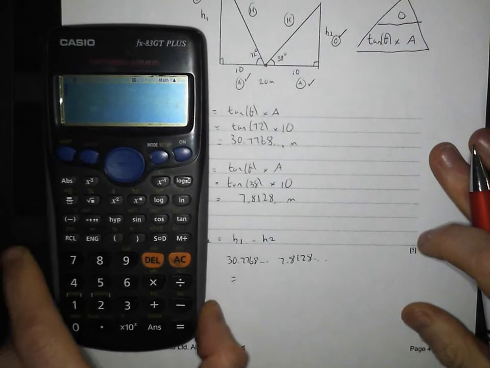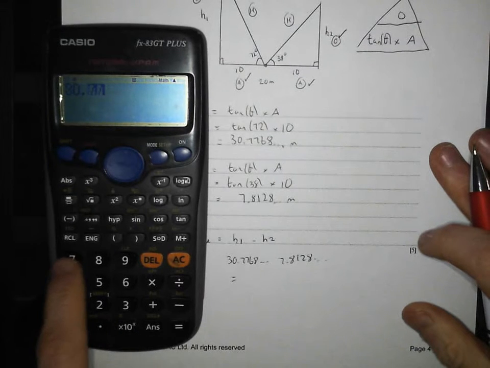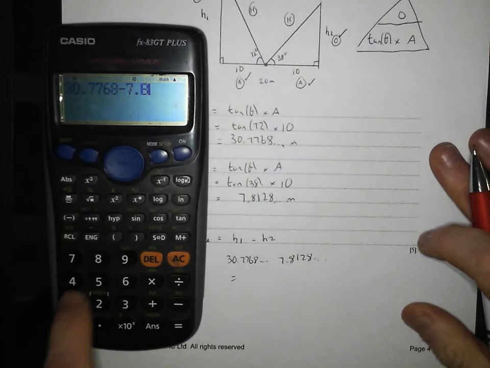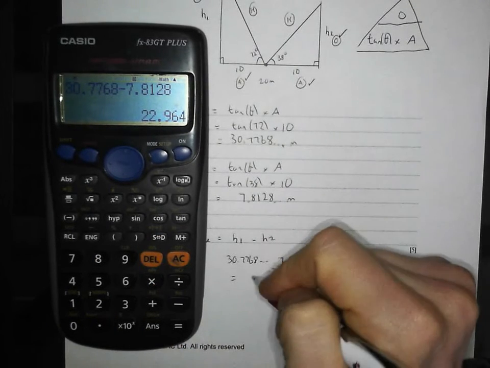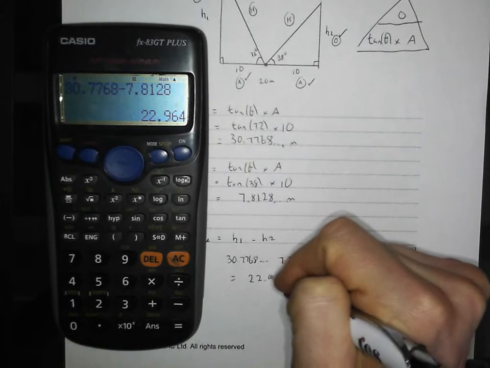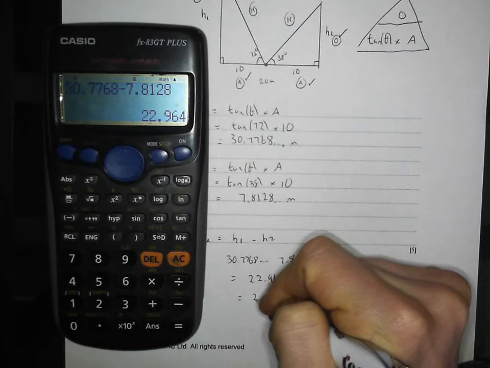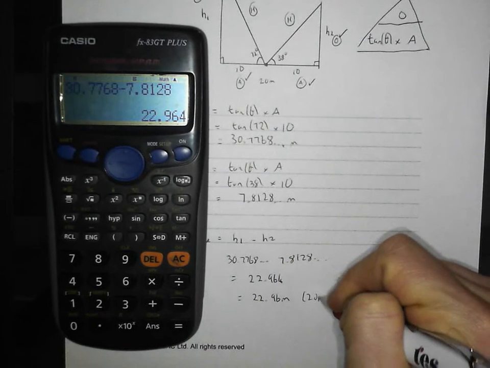So 30.7768 take away 7.8128. Get my equals, press my SD button if it comes out nasty, 22.964, and I'm just going to round that to 22.96 metres to 2 decimal places.